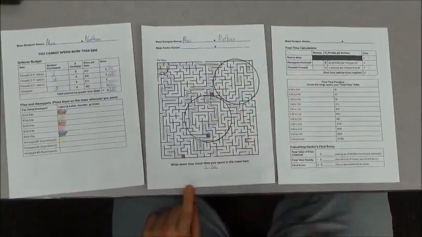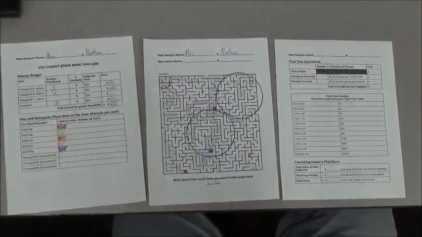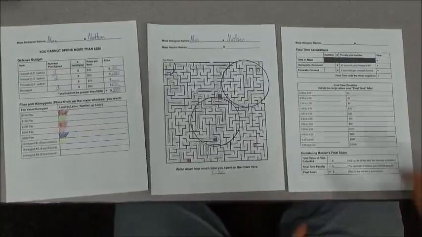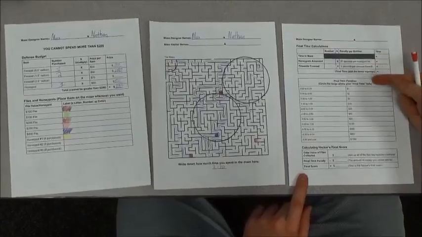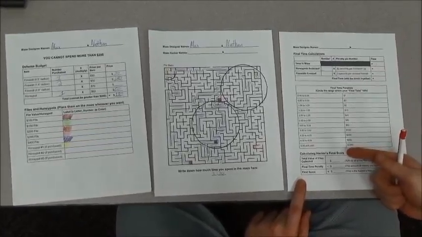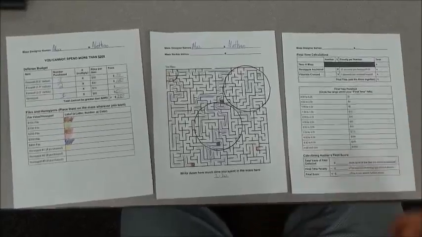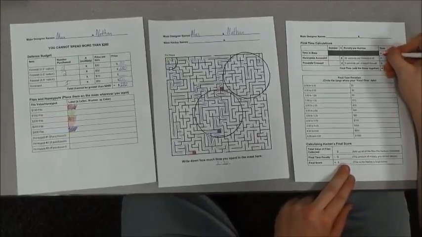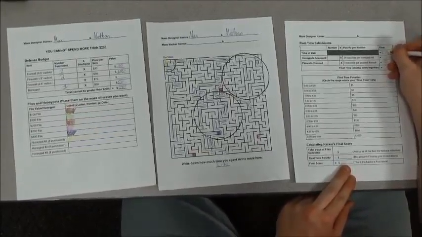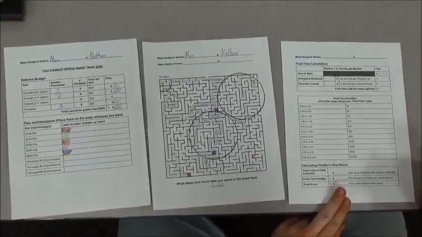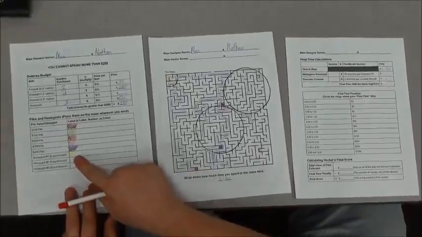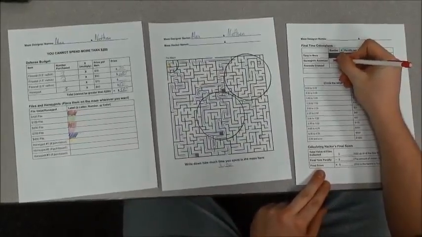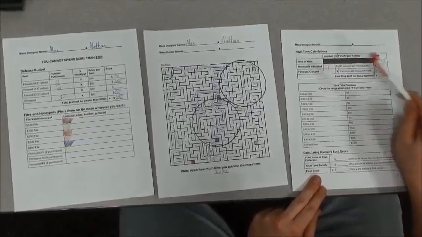Once all of the mazes are returned to the owners, the 3rd page of the activity handout should be distributed to each group. This page includes the final time calculations table, the final time penalties table, and the calculating hacker's final score table. The time spent inside of the maze should be written down in the time in maze row of the final time calculations table. Next, the students should count how many honeypots the hacking team accessed and write this down in the number column of the honeypots accessed row of the final time calculations table.